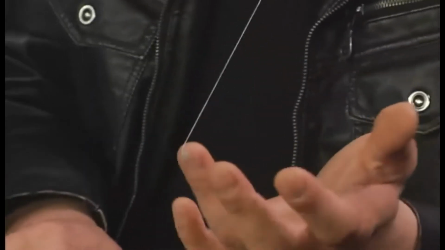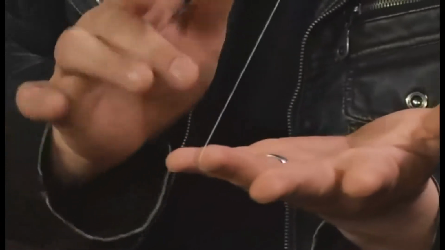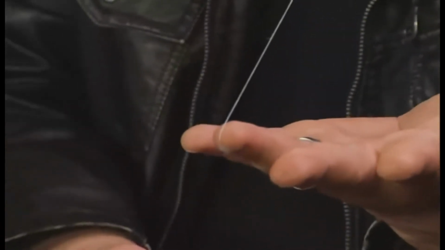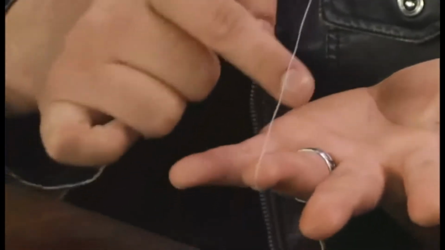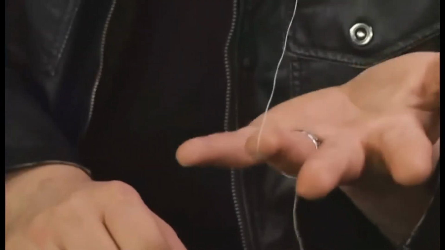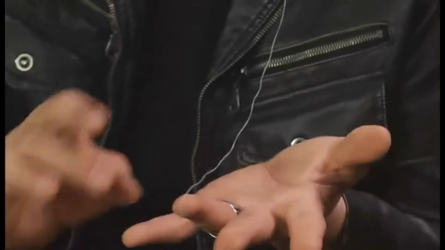The last thing here is you want to make sure that the thread, when you straighten your hand, comes out over the middle of the finger. You see how it's coming? It's splitting my finger in half. It's coming right up the middle. That's critical to the end of the solution.